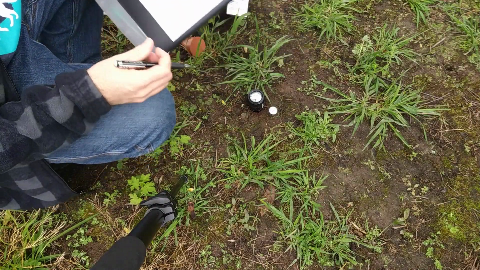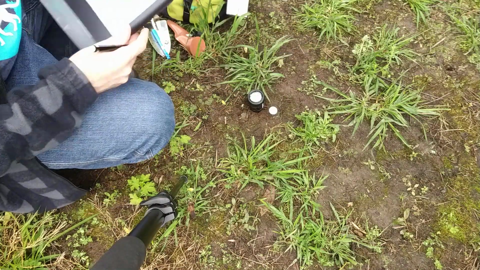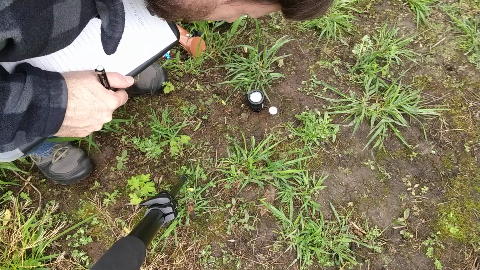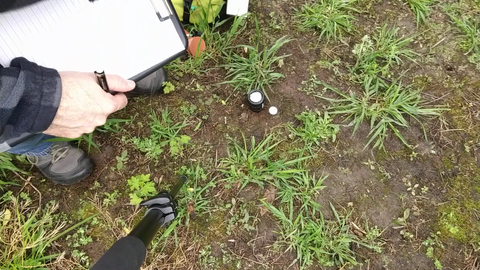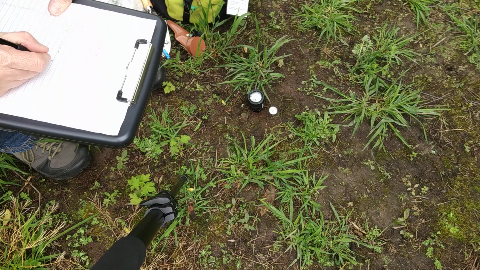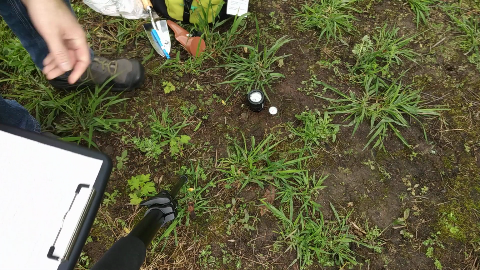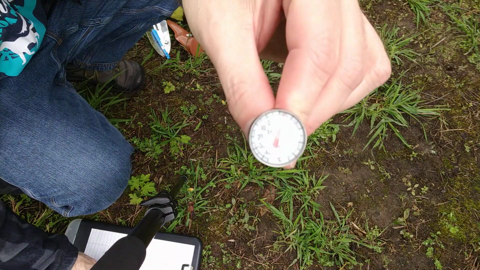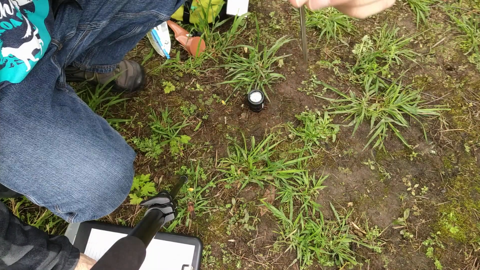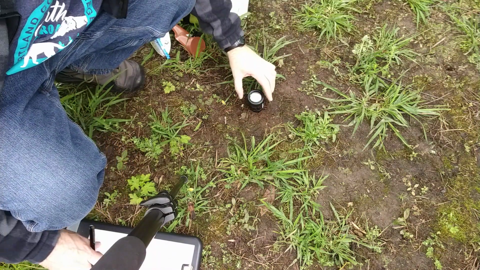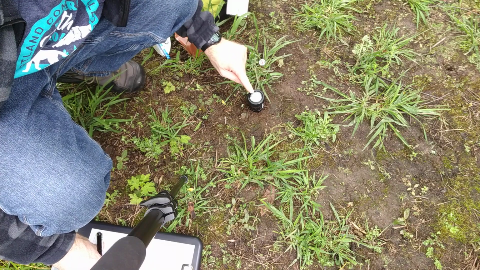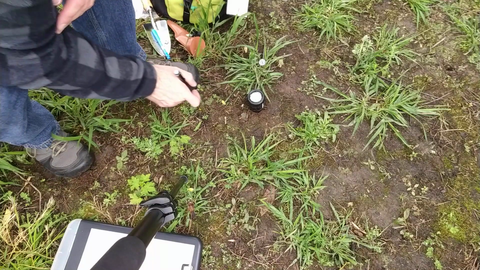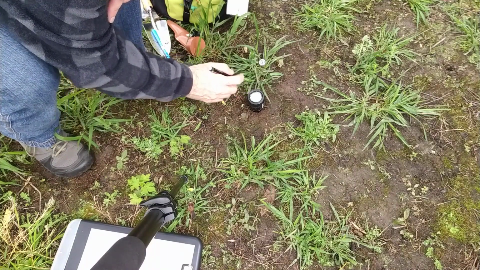And again, you want to have some place to record that on. And we're going to start with the soil temperature, which looks like it is about 13 degrees Celsius. Take that out if you want to read that. And then the pH is going to be reading automatically with this in the ground. And it looks like the pH here is pH 5.